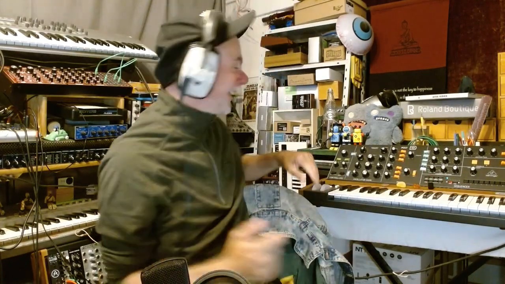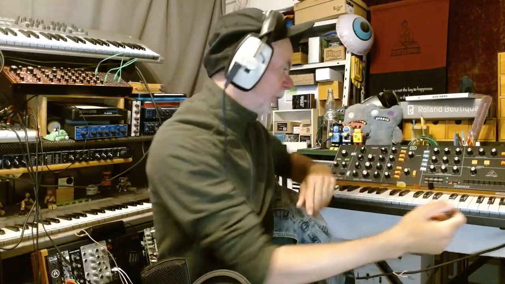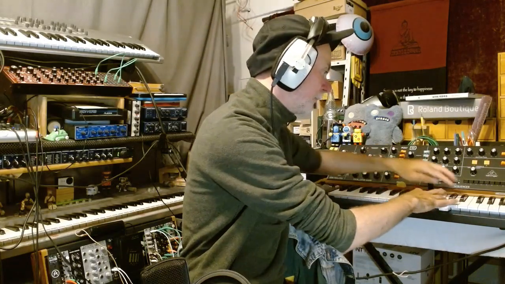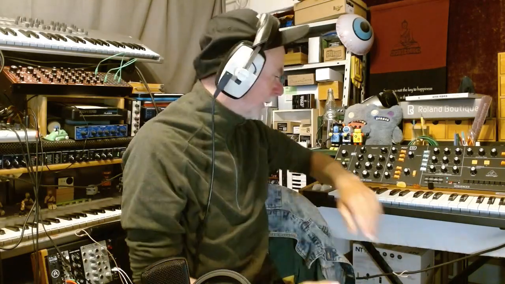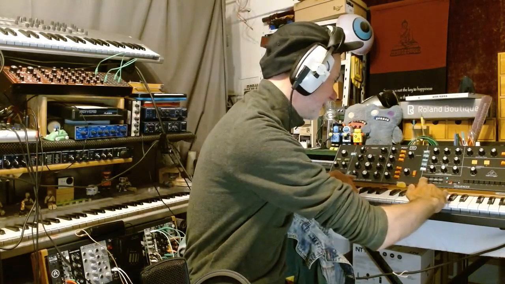Then another note, and oscillator 3 kicks in, and then a 4th note, and oscillator 4 kicks in. And they all have different octaves, different oscillator shapes. It depends what the application is, but it sounds a bit crazy to my ears.